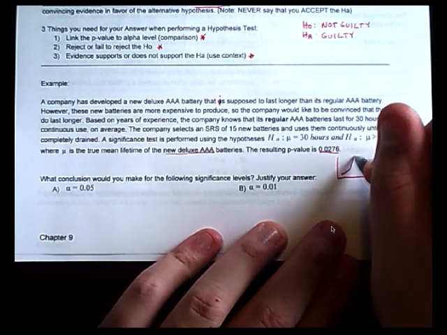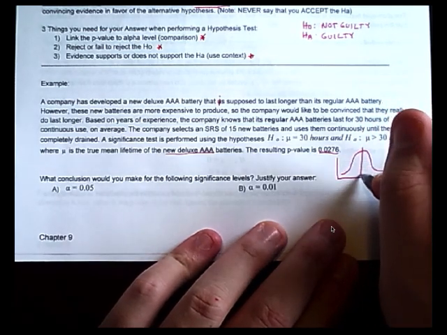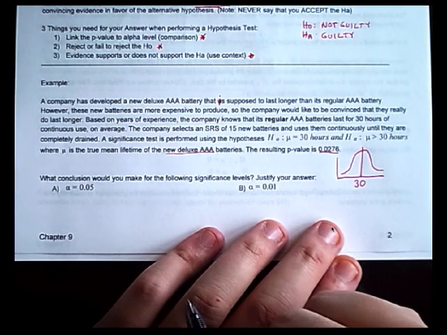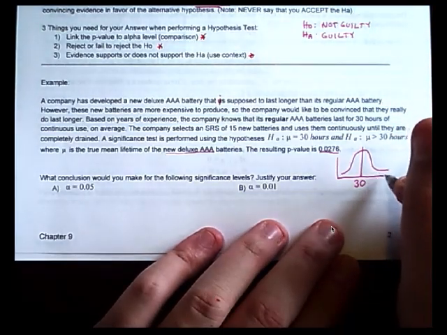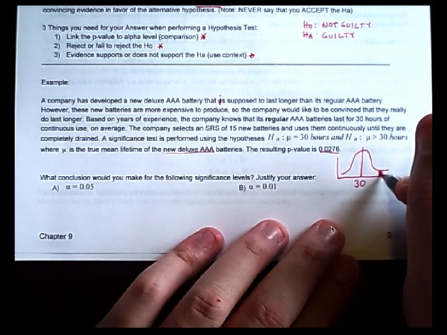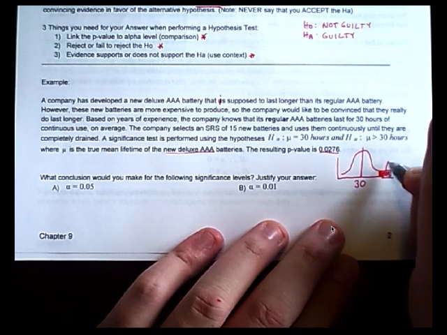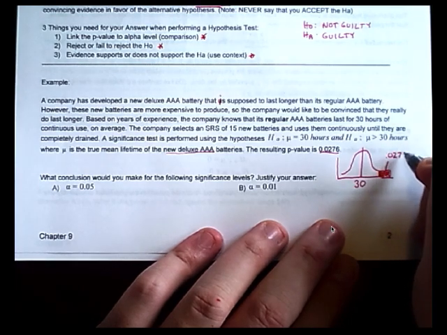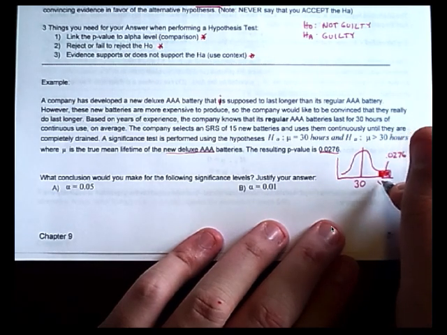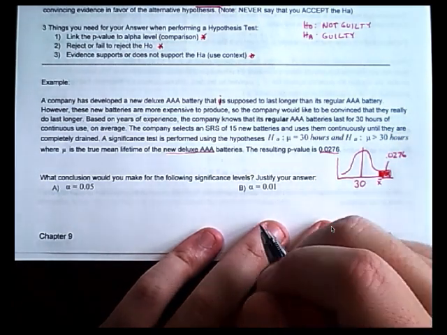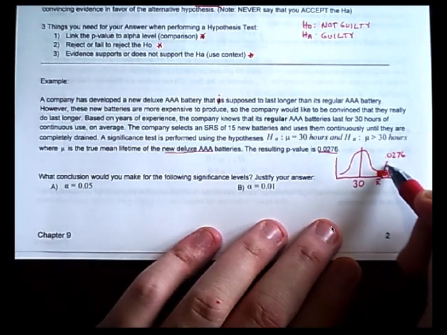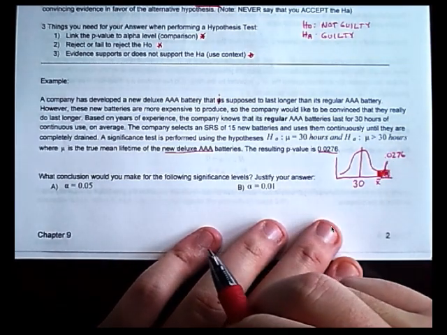On a graph, we assume the new batteries last 30 hours and the alternative is that they last more. When we run our calculations, we find that this area is 0.0276. This is where our x-bar was. They don't tell us what the x-bar was, but they tell us the p-value is 0.0276.